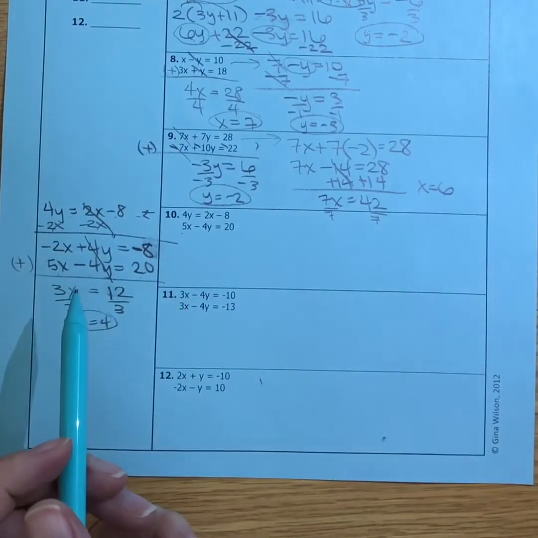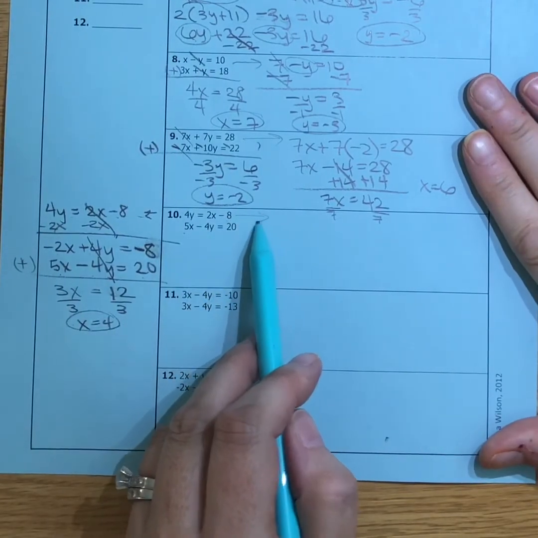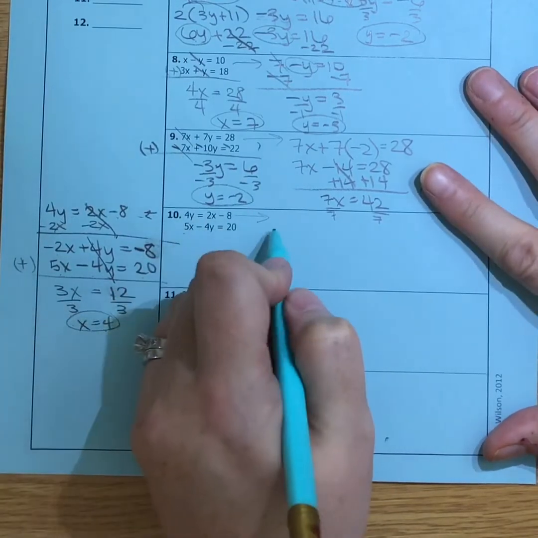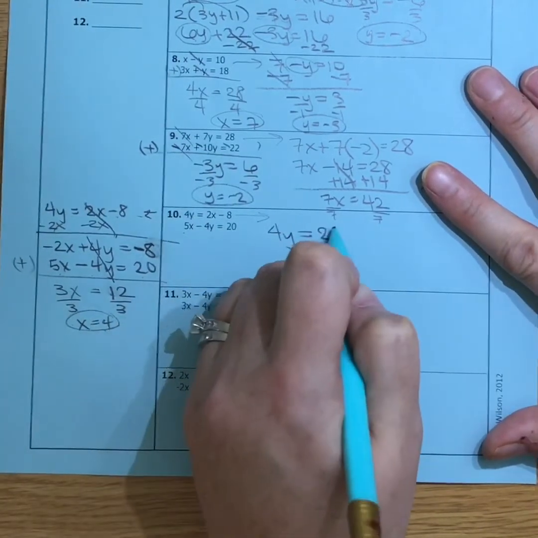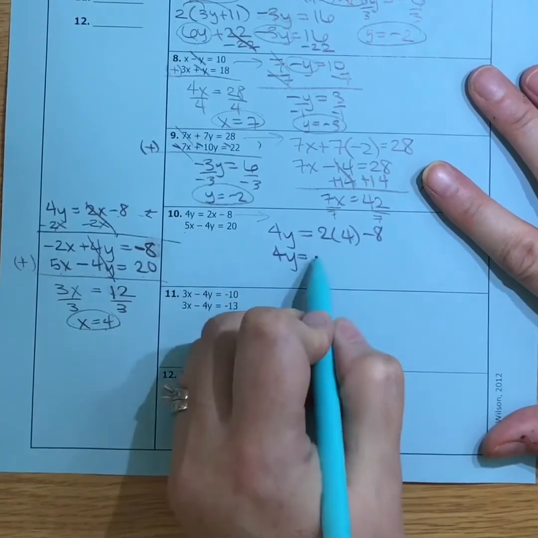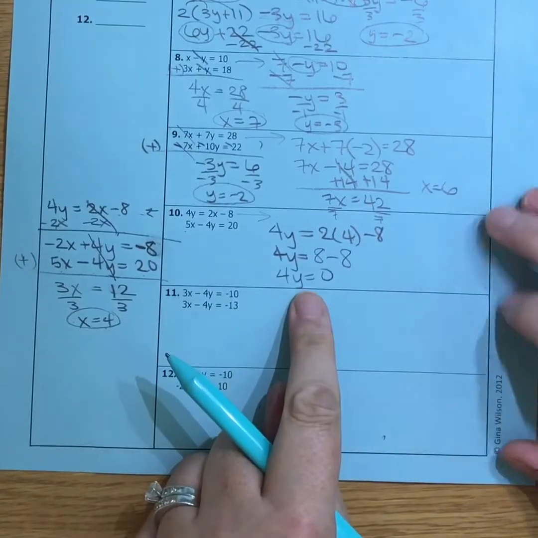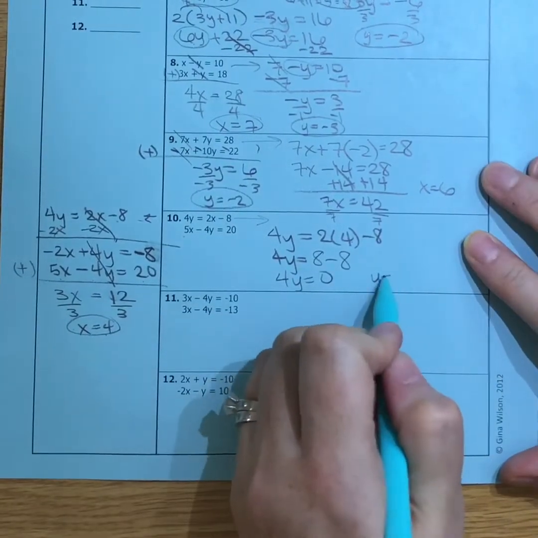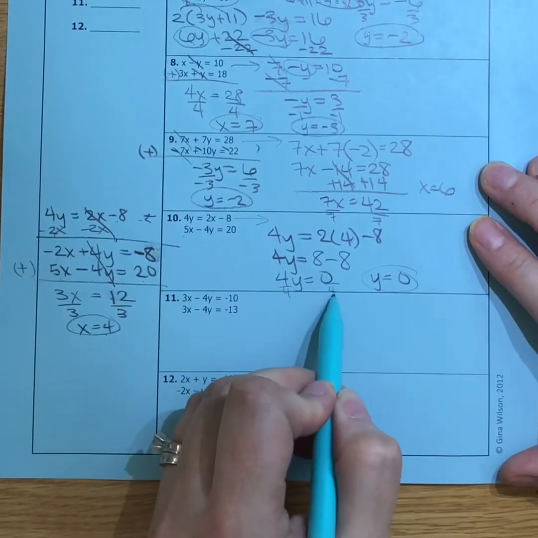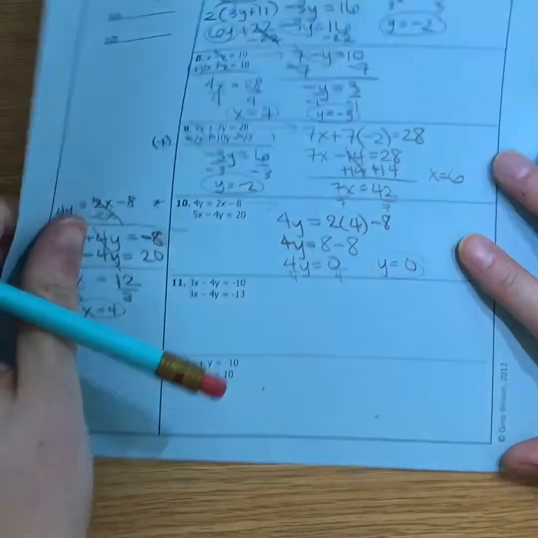Now, it really doesn't matter. I'm going to use this equation to plug in the x's 4. So I have 4y equals 2 times 4 minus 8. Oh, this will be easy because, well, 2 times 4, 8 minus 8. So 4y equals 0. Well, mental math, 4 times what equals 0? Well, y has to be 0. Or you could divide by 4 on both sides, and 0 divided by 4 is 0. So the y coordinate is 0. Okay, those are really easy.